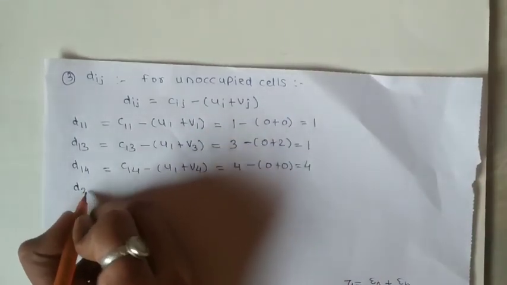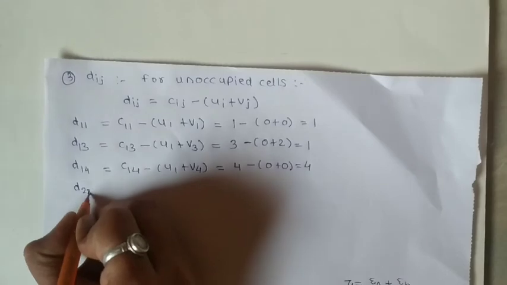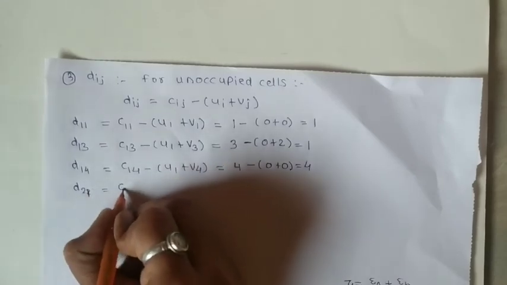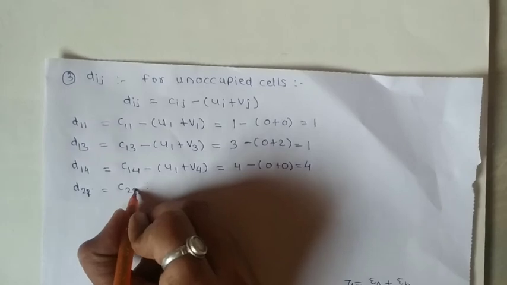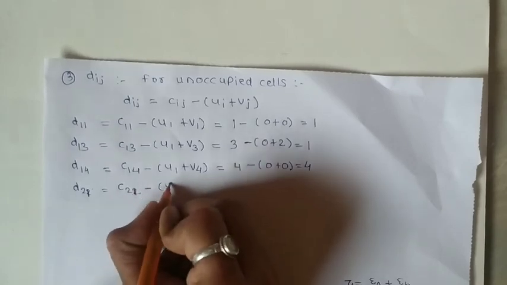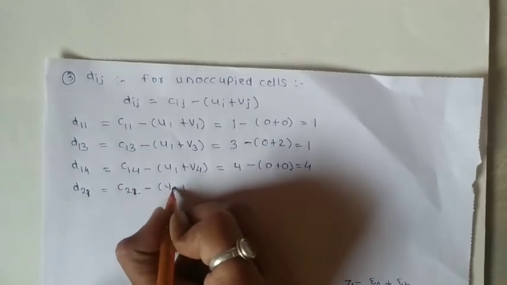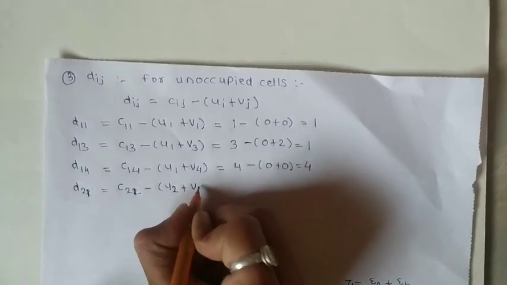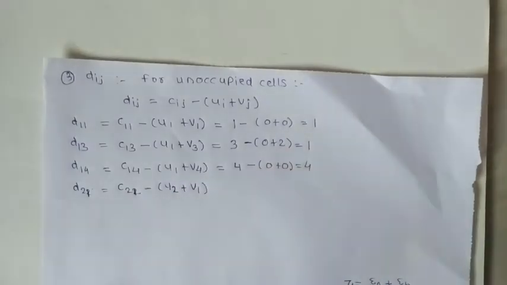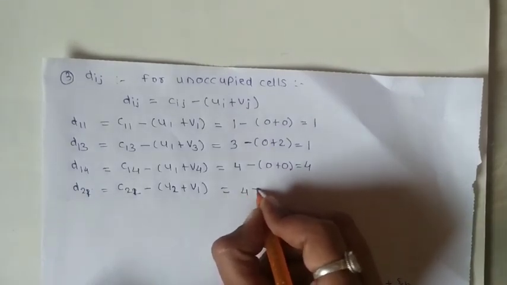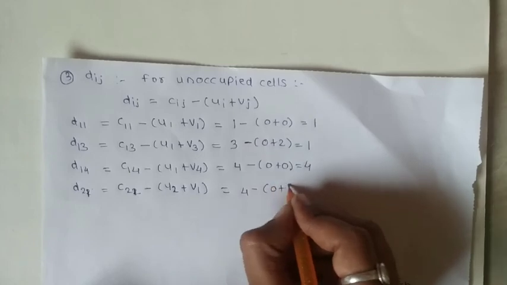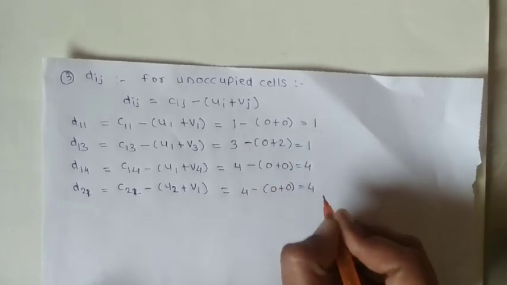For D21, C21 minus U2 plus V1, so 4 minus 0 plus 0 equals 4.